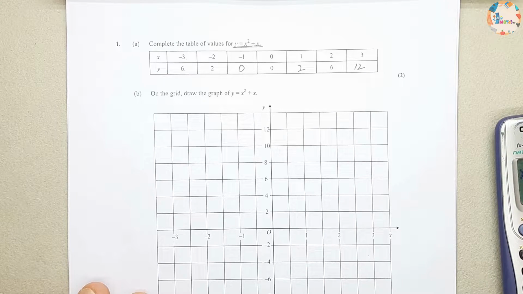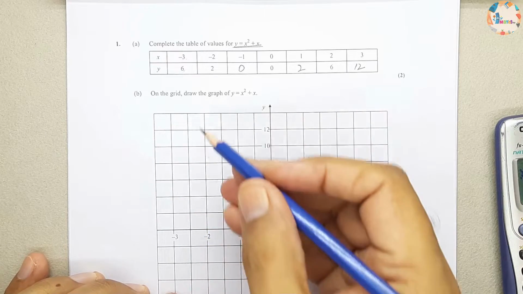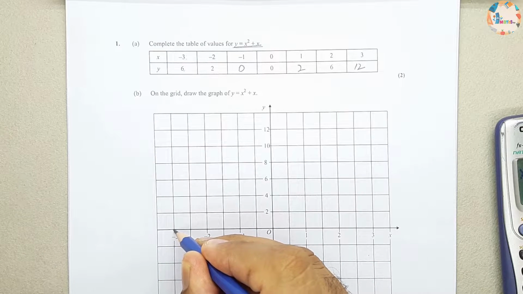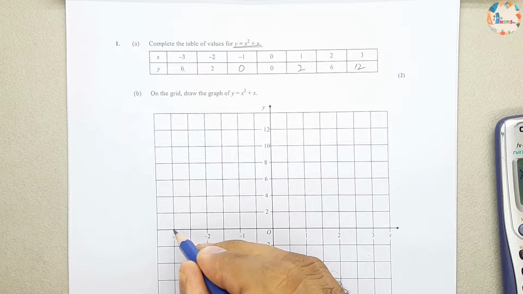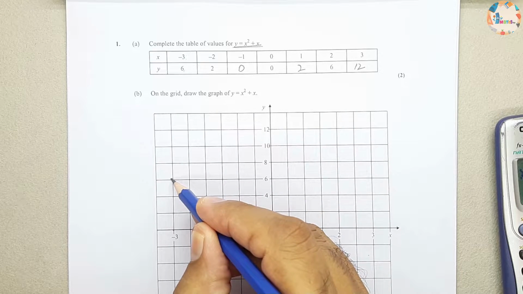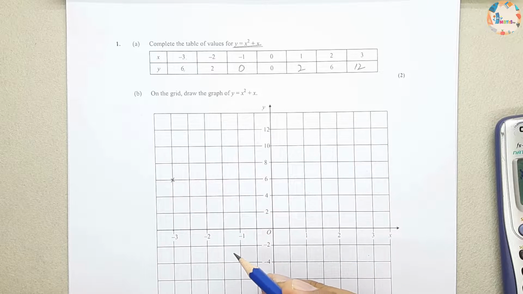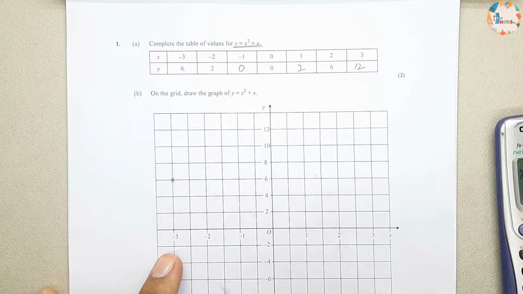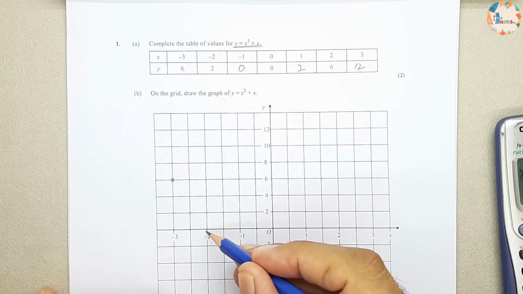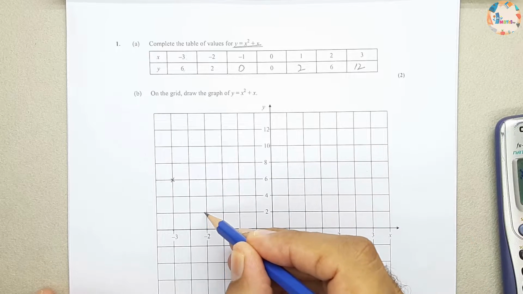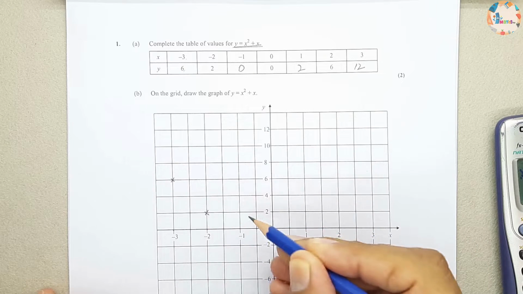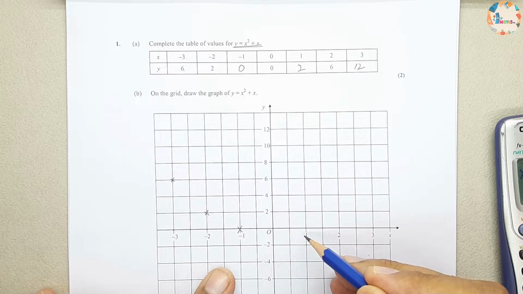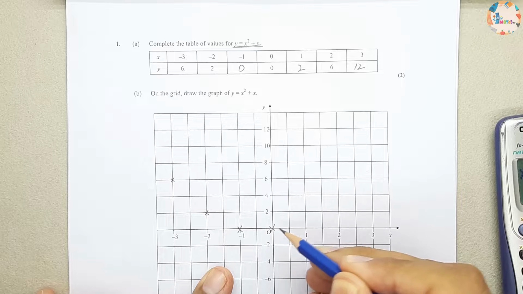After filling this table, we have to plot these coordinates, x value and y value. So minus 3 and 6. Minus 3 is over here and 6 is here, so we can put a cross over here. This is our first point. Then minus 2 and 2 will be the second point, and then next will be minus 1 and 0 over here, and then 0 and 0 will be the origin over here.